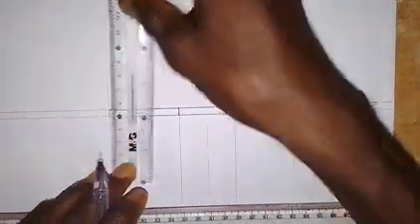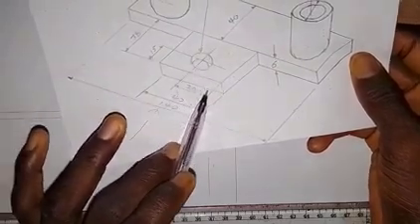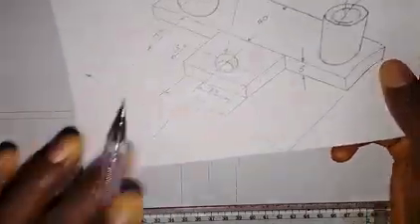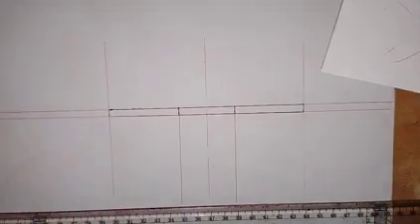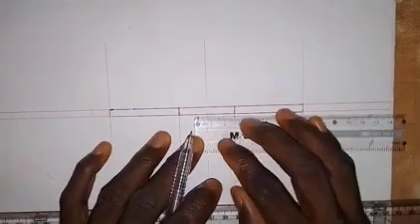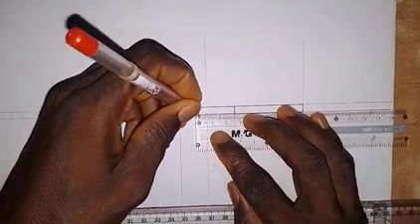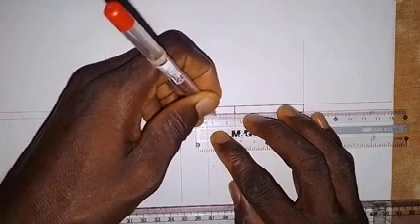Now, part of what we have on this surface is this hole, and this hole on the front elevation will be hidden from us. So to show that there is a hole within this part, what we have to do is take the diameter, which is 12. So I will come to the midpoint here and take 6 millimeters to the left side and 6 millimeters to the right side, so making 12.